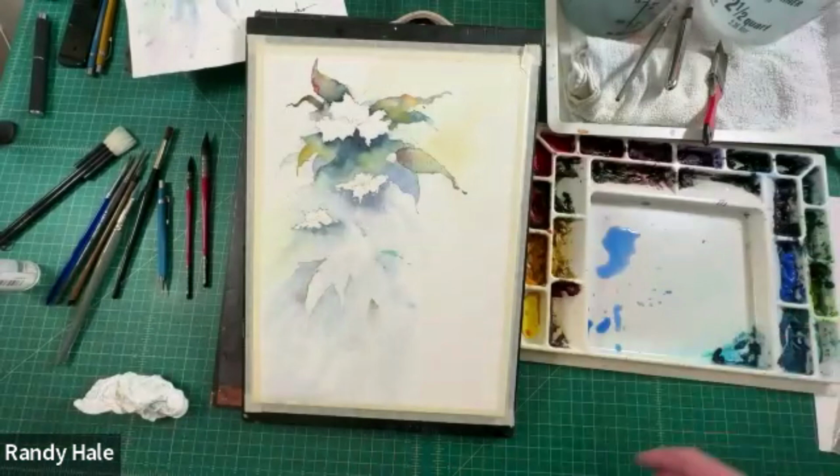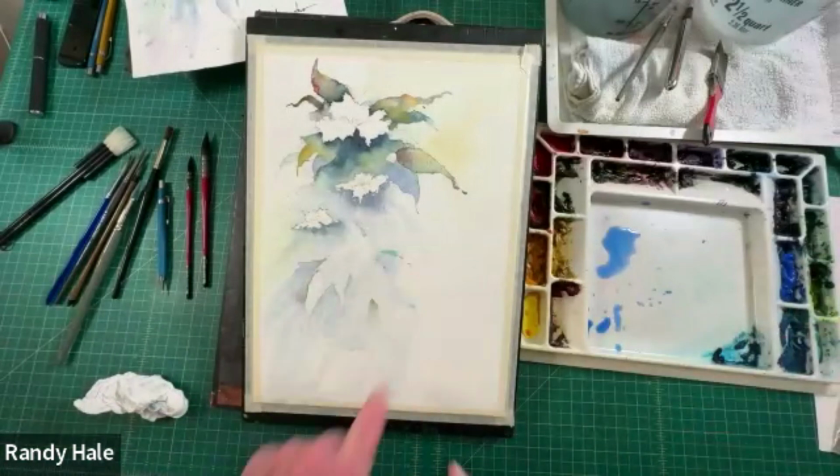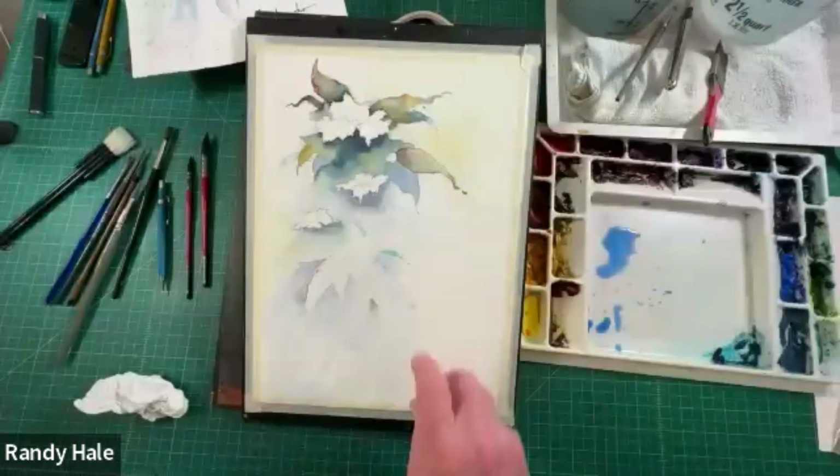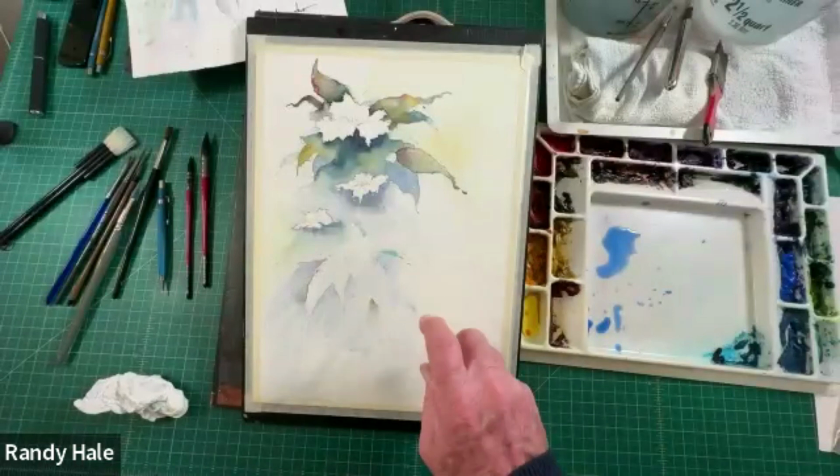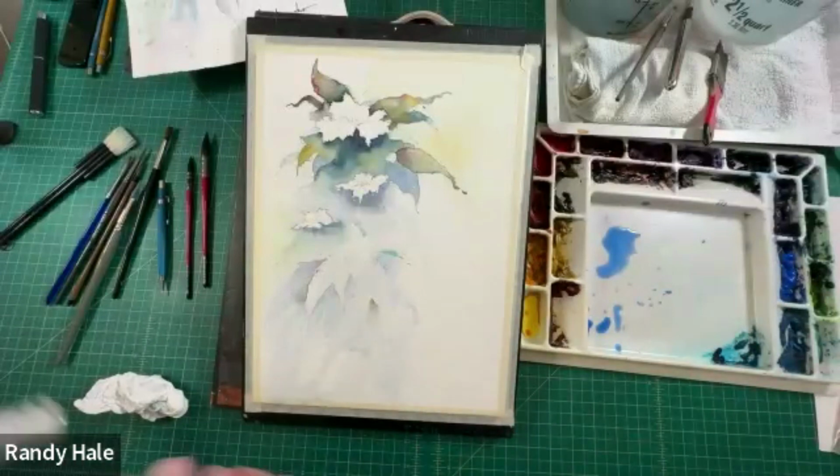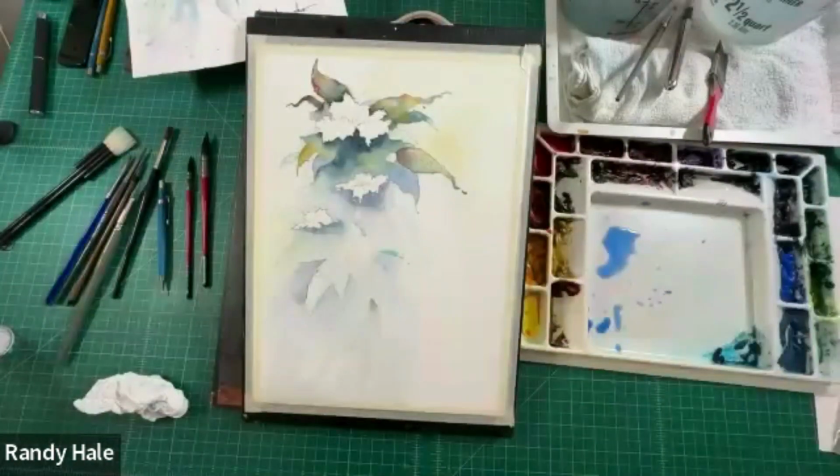And I can take my squirt bottle, and where I've got a couple of edges down here, I can soften those just by adding a little bit of water and let the water kind of diffuse that pigment and create a runny effect where it's going down.